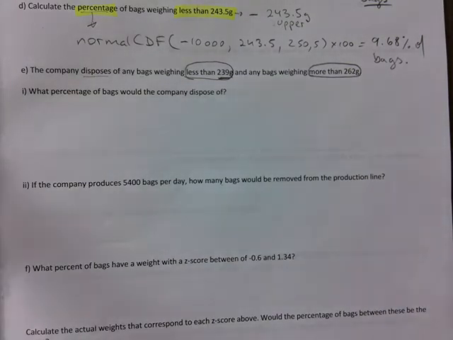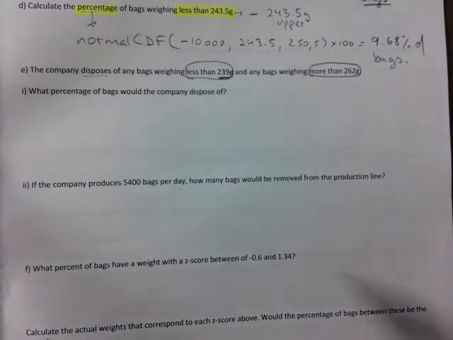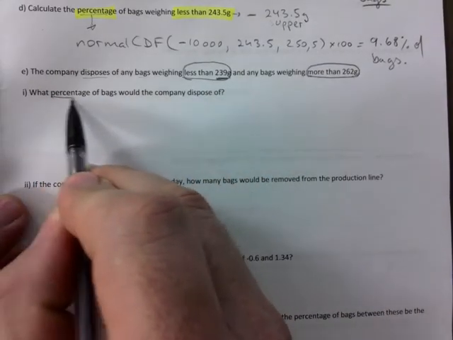Because if you do too low, the customer is going to feel ripped off. I always weigh my bags before I eat them. I'm just kidding. And if it's more, then the company loses, right? Like if they put too much in there, then they lose it, right? What percentage of bags would the company dispose of?